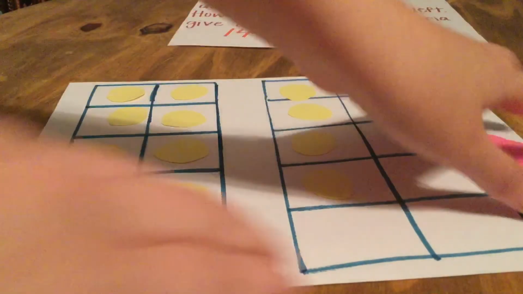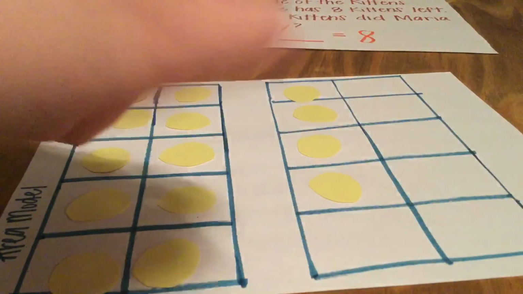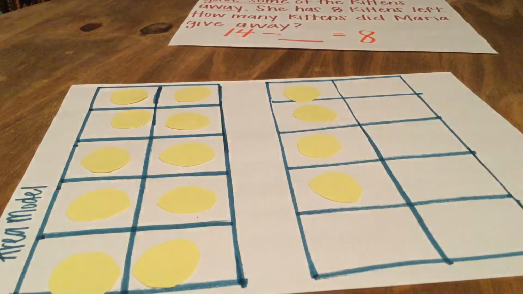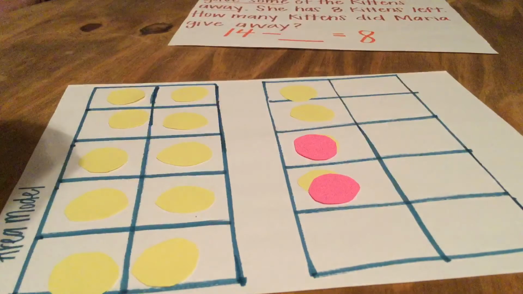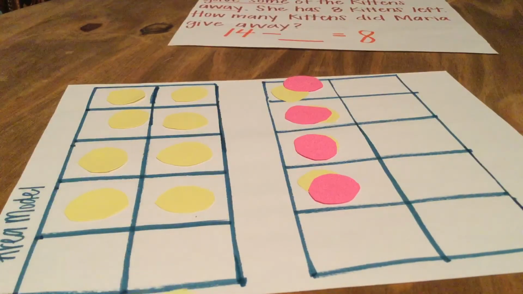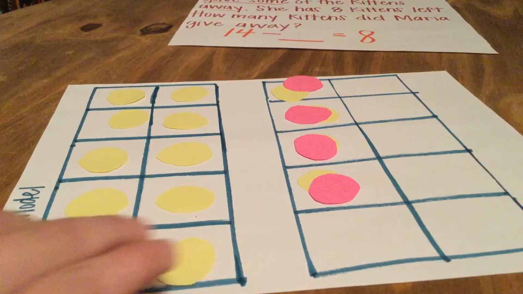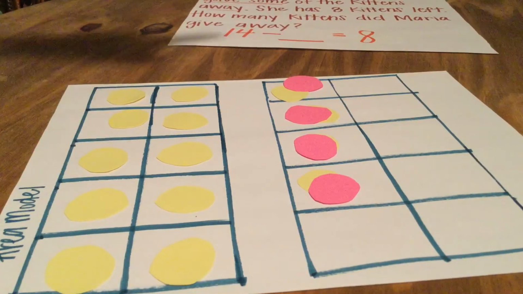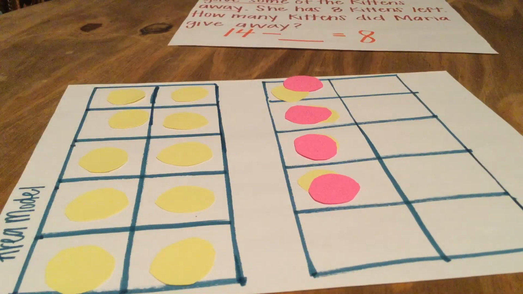So I'm going to take our pink to represent how many Maria gave away. So 1, 2, 3, 4. Remember, if we take away 2, we'll be left with 8 kittens, which is how many she has left over from her 10 frame. So I'm going to cover those 2.